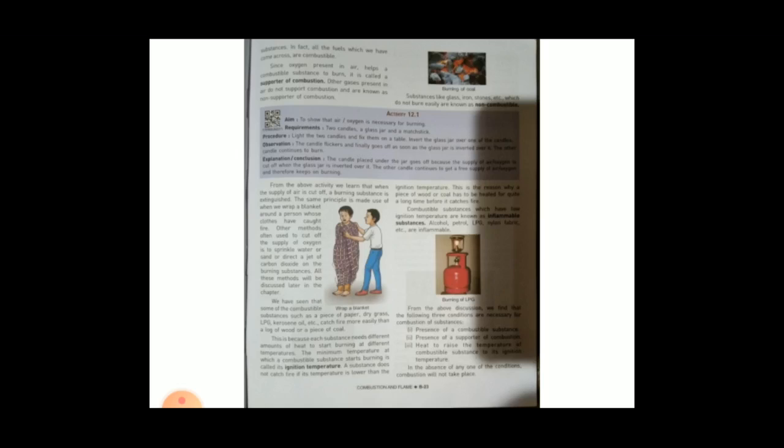This is the reason why a piece of wood or coal has to be heated for quite a long time before it catches fire. Combustible substances which have a low ignition temperature are known as inflammable substances. Alcohol, petrol, LPG, nylon fabric, etc. are inflammable substances. Burning of LPG.